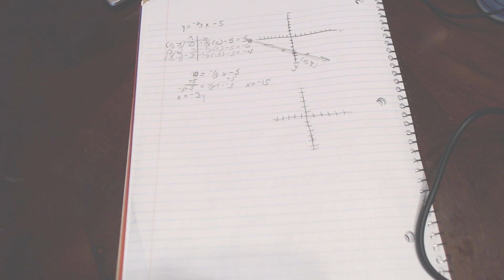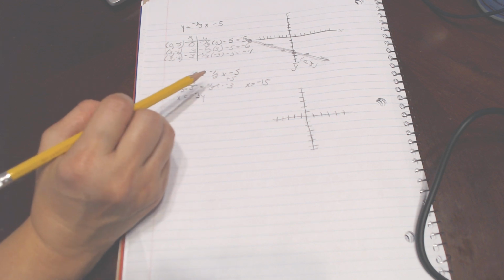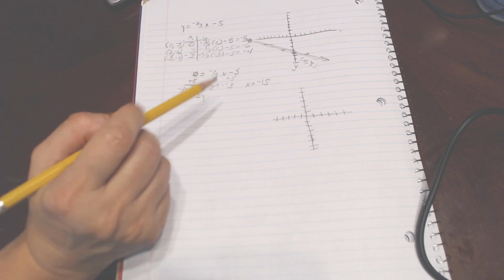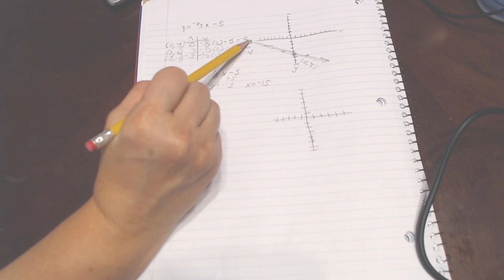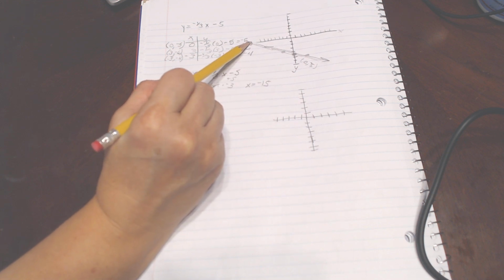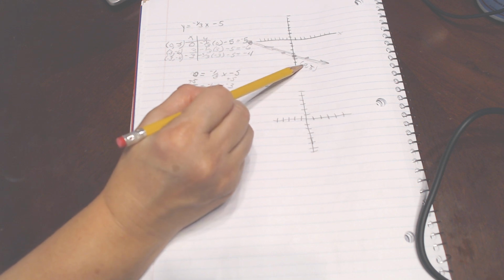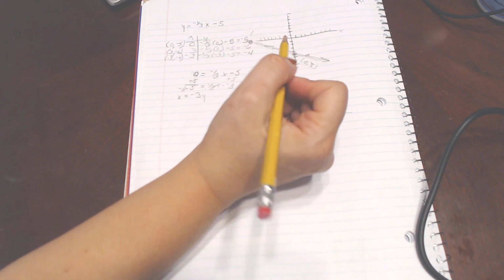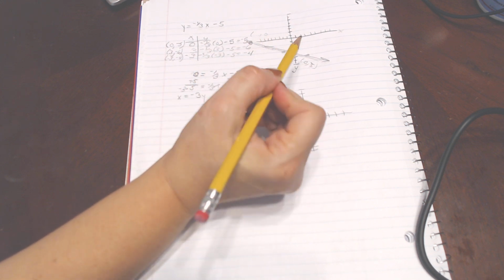To find the x-intercept, you would make y 0. And to find the y-intercept, you make x 0. The y-intercept is where it crosses the y-axis, and the x-intercept is where it crosses the x-axis. Notice the y-intercept has an x value of 0, and the x-intercept is not up or down at all, so it has a y value of 0.